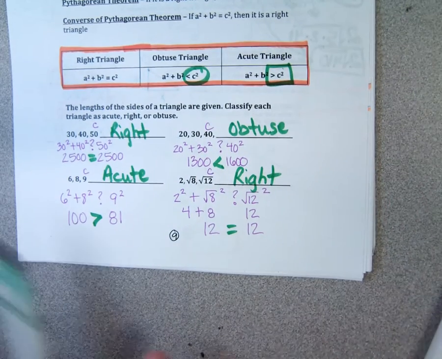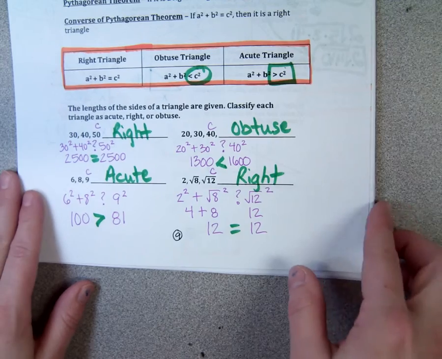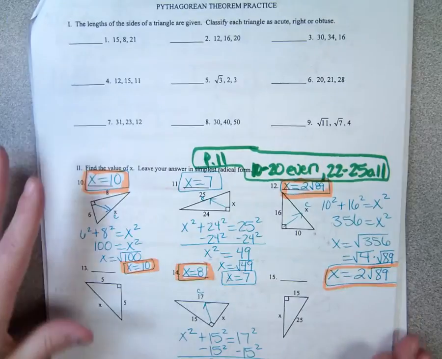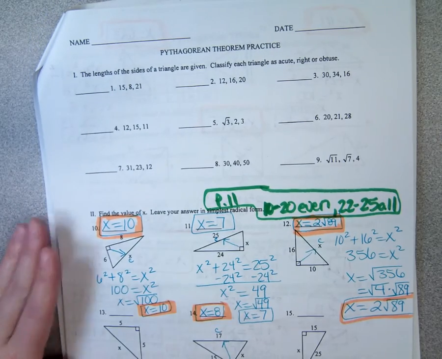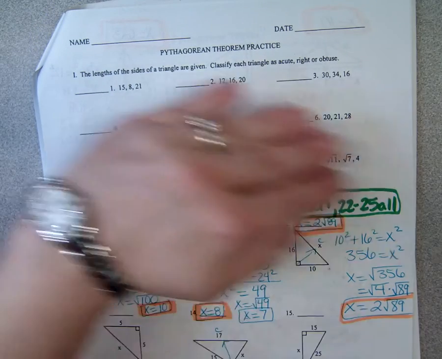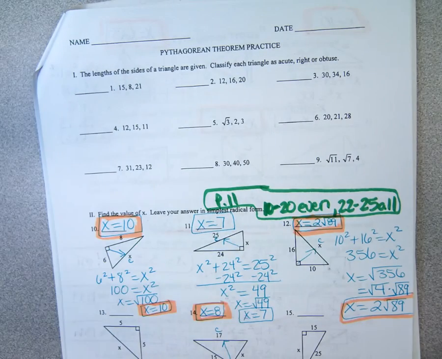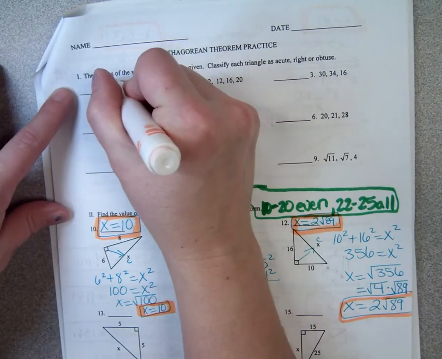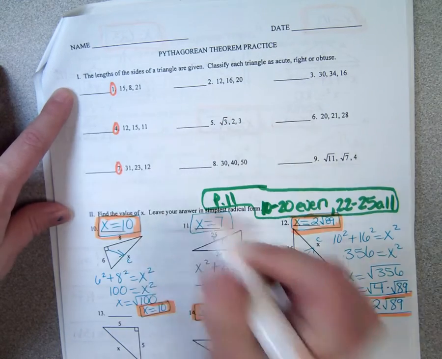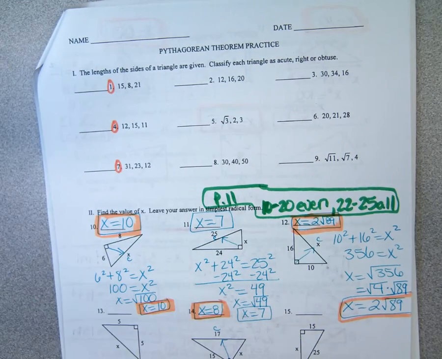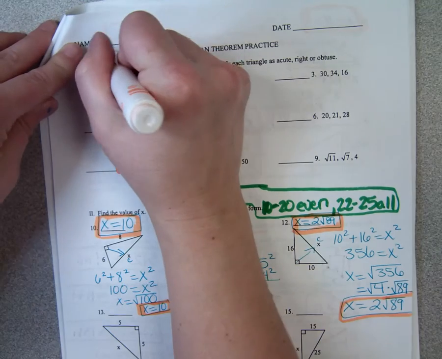Okay, I want you to try 3 of these on your own for a second. On page 11, and some of you might have already done this, because when I went to check this assignment, some of you had accidentally done some of the top section, and you didn't have to. So I want you to try number 1, number 4, and number 7. This is page 11 in the packet.